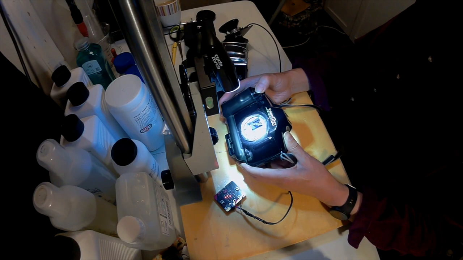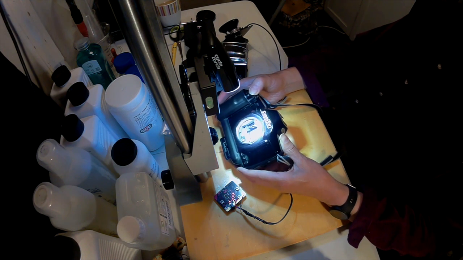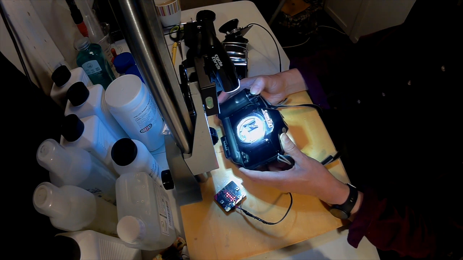Try 1,000th. I missed it then. Bit over 1,000th. So generally, when we start getting to faster shutter speeds, it's saying 500th there, even though we're still on 1,000th.